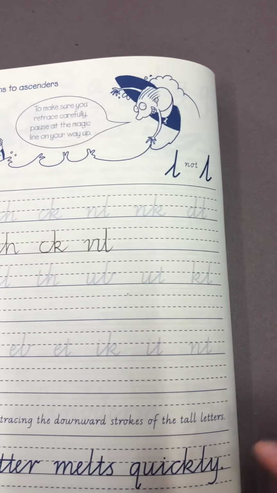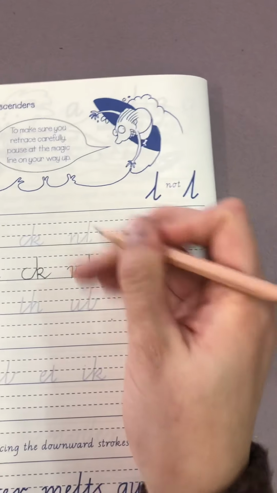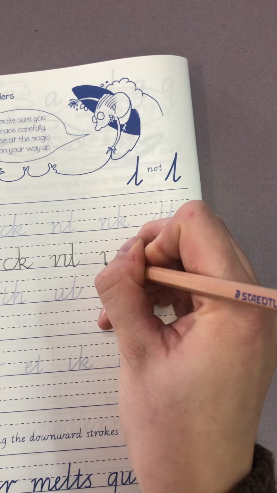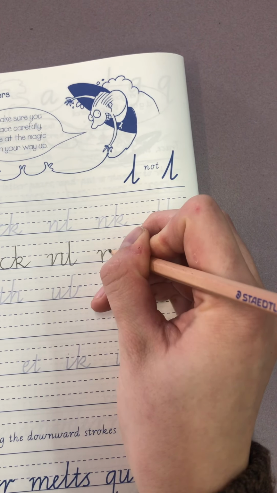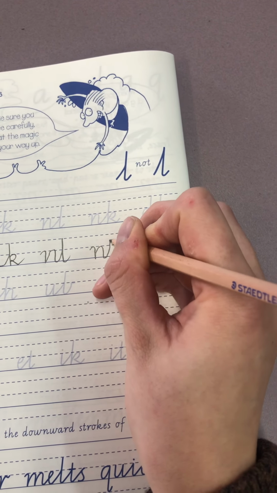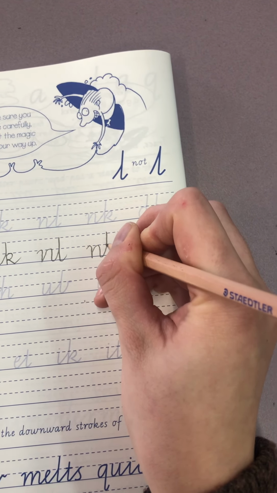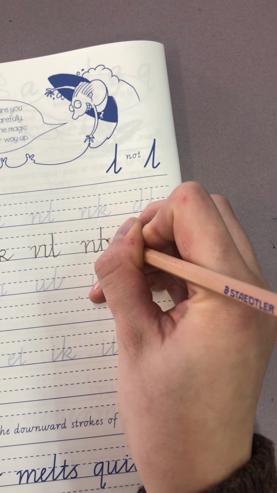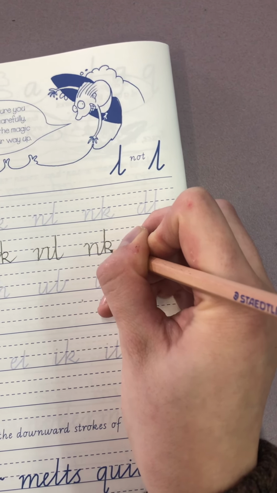And I'll show you one more example with the N and the K. Forming my N like I normally would, bringing it back down, having my diagonal exit now, up to the ascender for the K, back down to the bottom line, around, and flick.